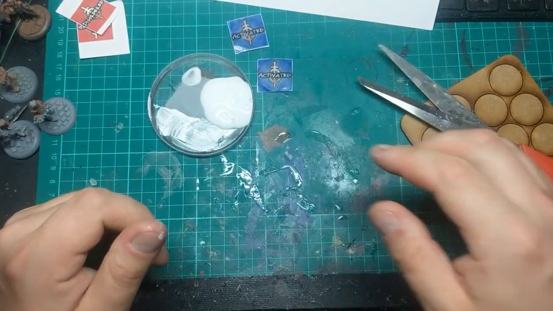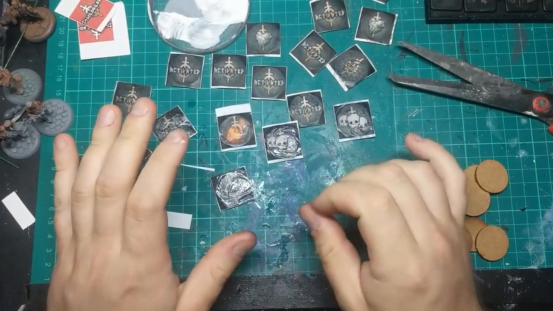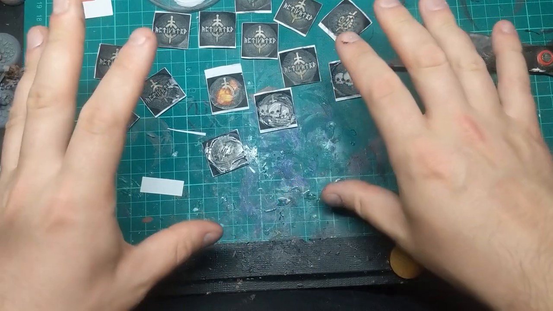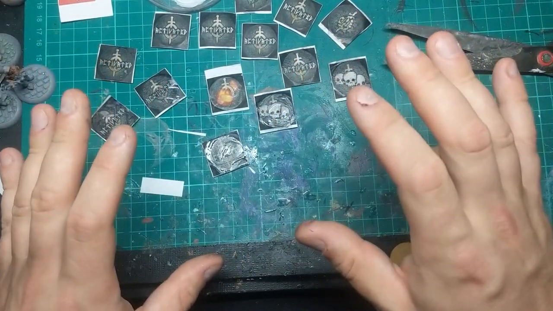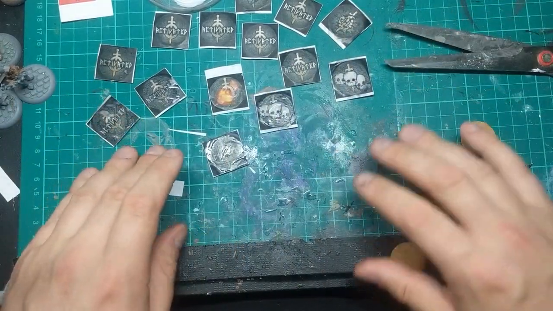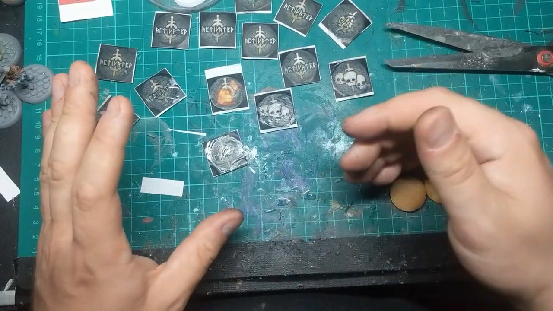I noticed a little bit of running just then, so we'll see how that comes out. Okay, so all my stage 1 tokens are done. I'll be completely leaving this side to dry 100%, so that'll mean at least overnight until they're all completely dry. And then I'll do the other sides, and then I'll wait another night and I'll finish them up.